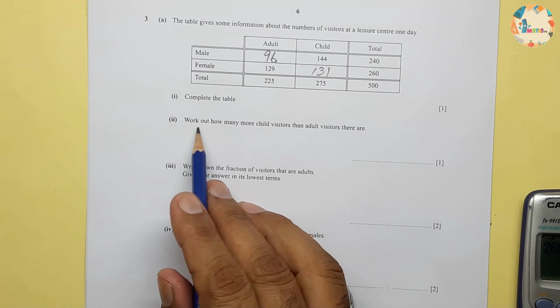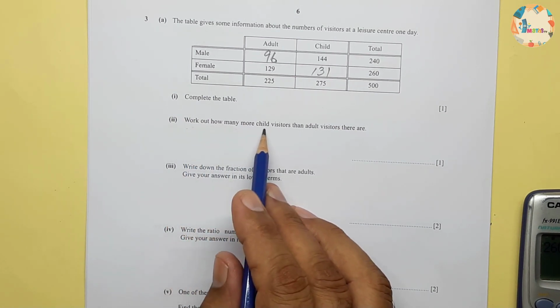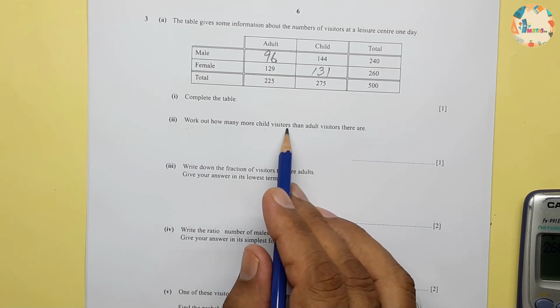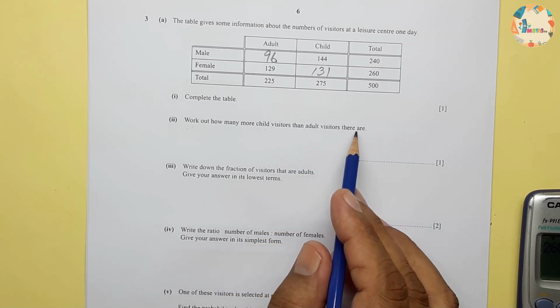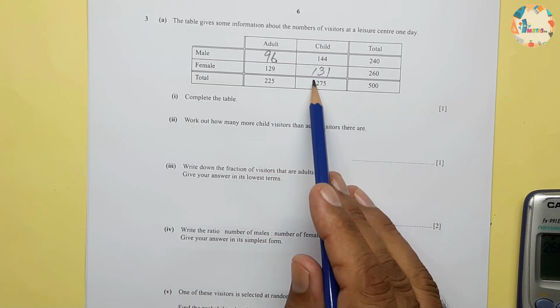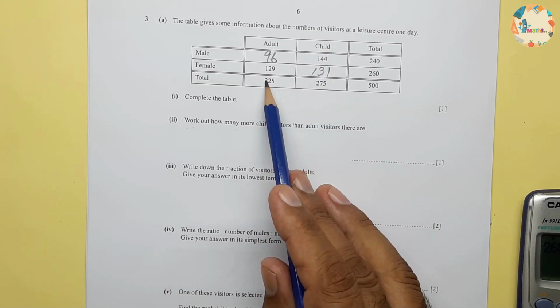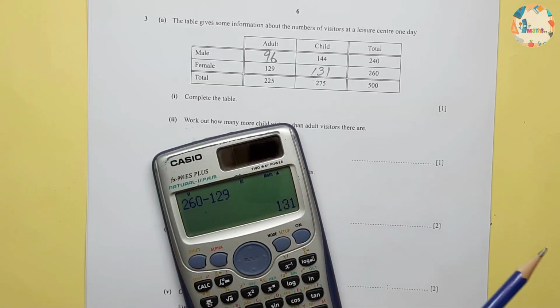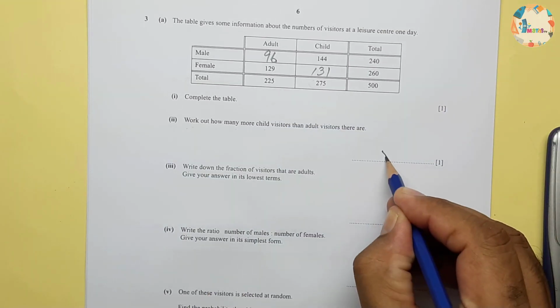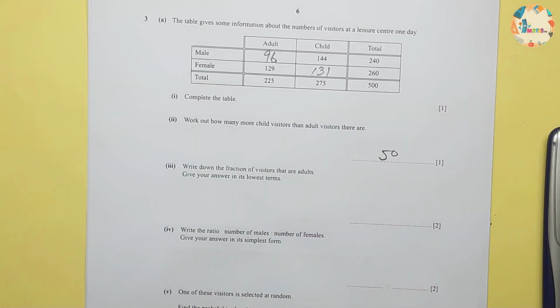A part is done. Then this one, work out how many more child visitors than adult visitors there are. So child visitors are this one, adult visitors are this one. So 275 minus 225, this will be equal to 50. So these 50 more. So answer will be 50.